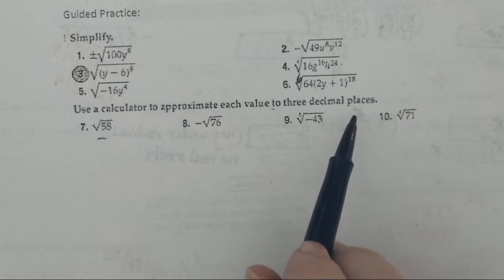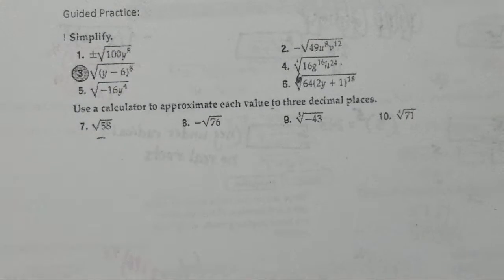I'm not even going to bother with 7, 8, 9, and 10, because everybody in the room knows how to put things in their calculator. I say that, and that's a lie. I need to show you how to do 9. Arturo, bring me a calculator.